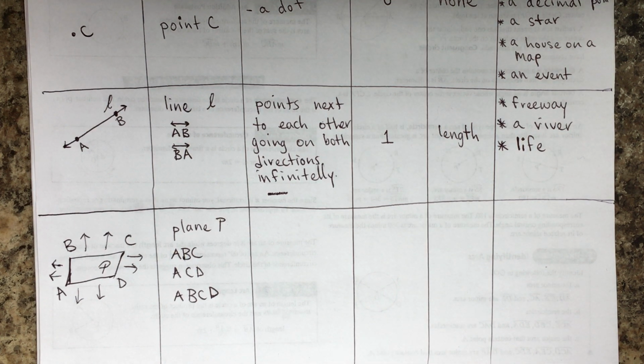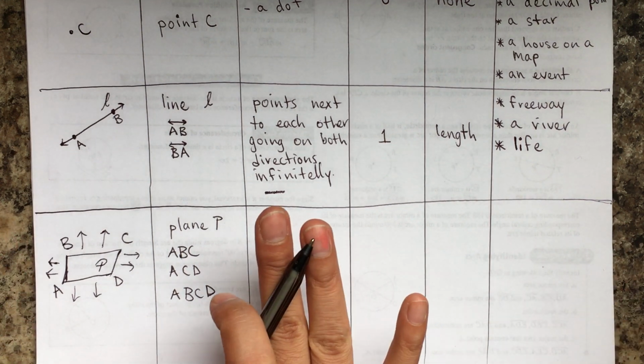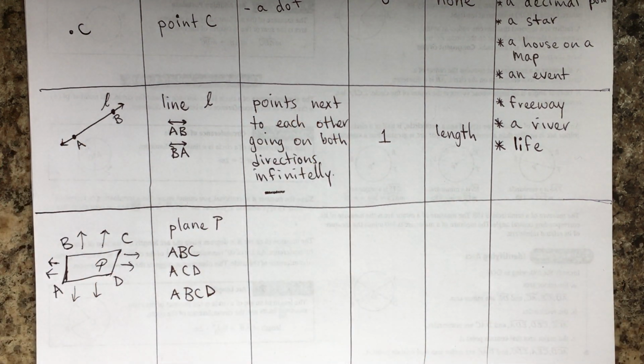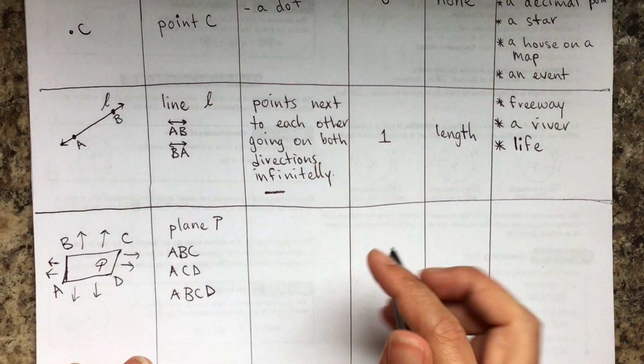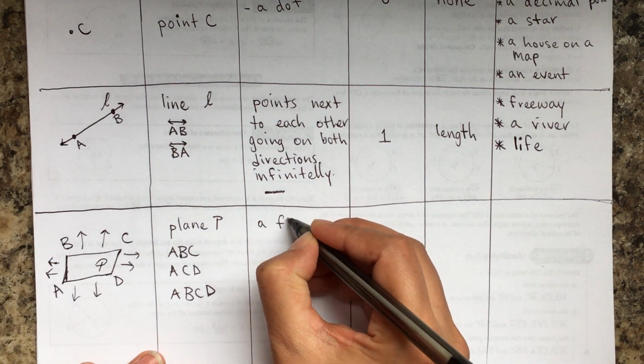The description is a flat, sorry, not fat, flat surface.